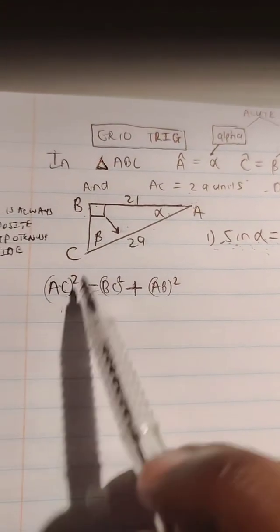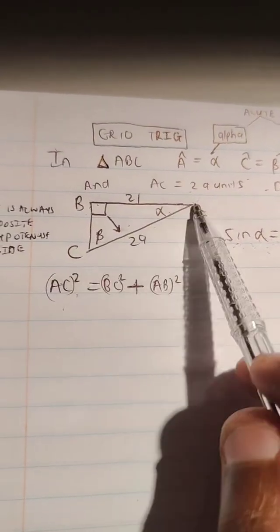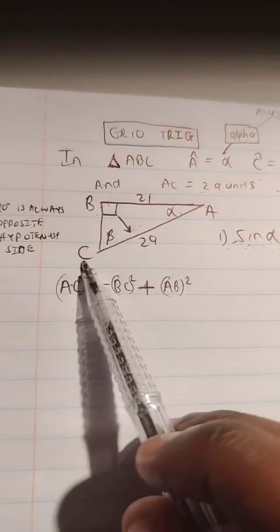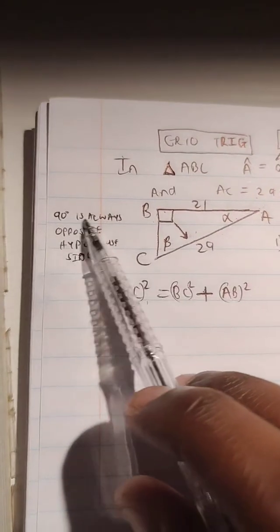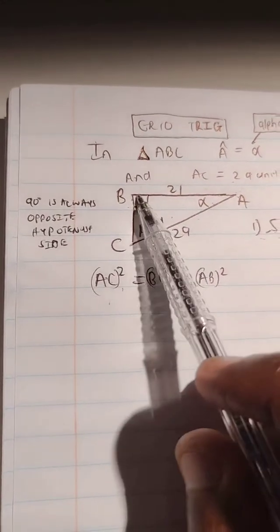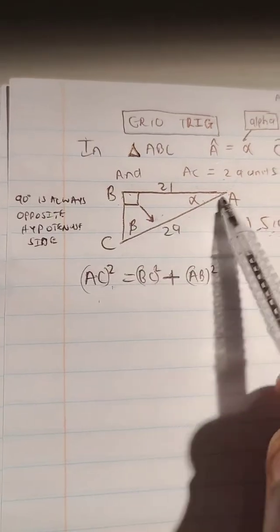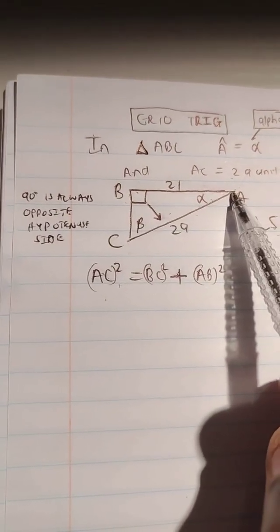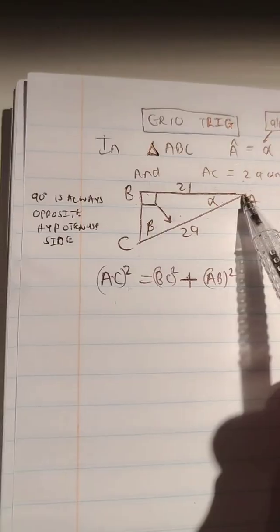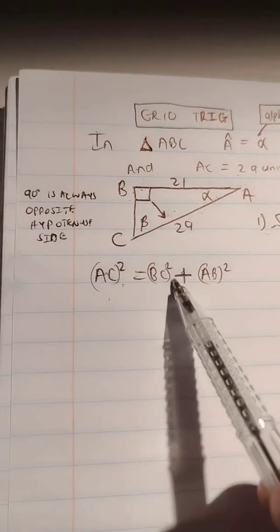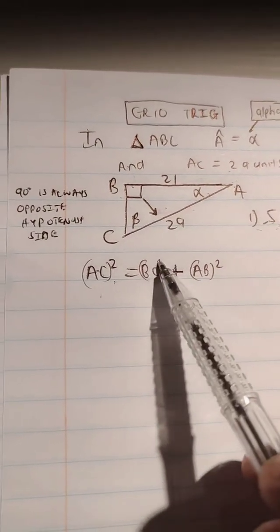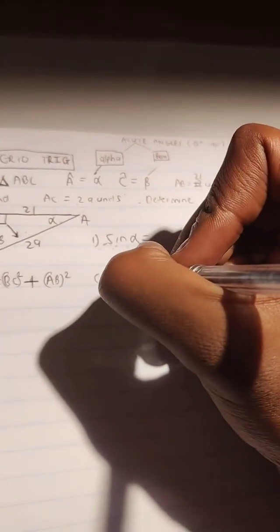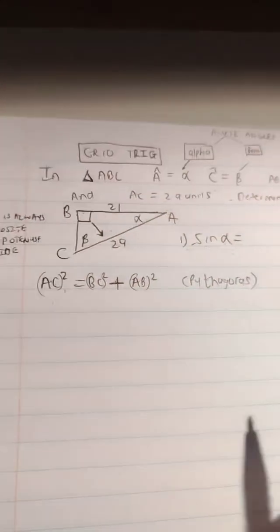So I repeat, the theorem of Pythagoras says the square of the hypotenuse side. How do I know that AC is the hypotenuse side? It's because 90 degrees will always be directly opposite my hypotenuse side, the longest side of the right angle triangle. So the square of the hypotenuse side is equal to the sum, meaning plus, the sum of the square of the other two sides, meaning AB squared plus BC squared. That, guys, is the theorem of Pythagoras.